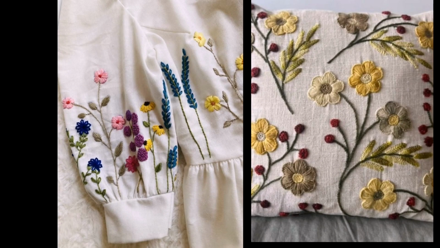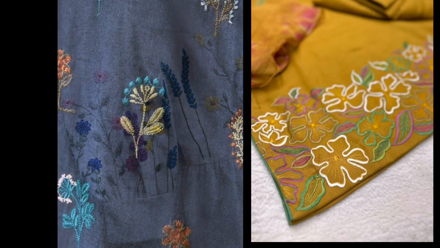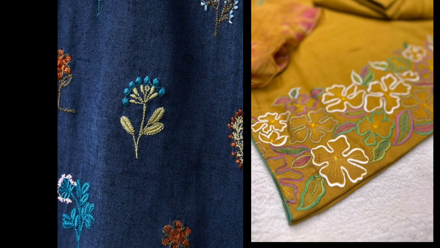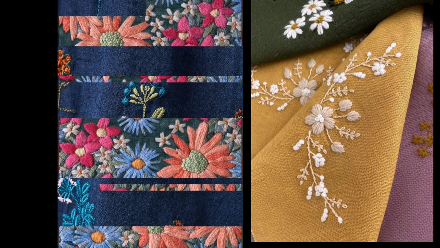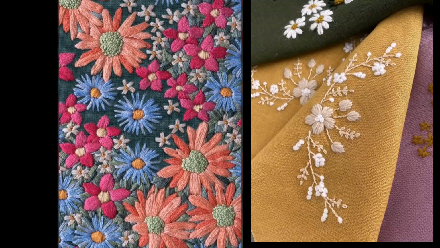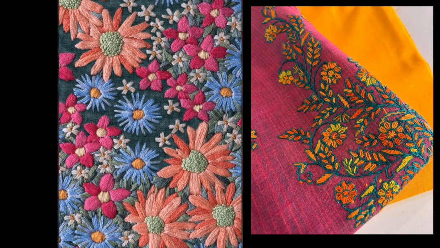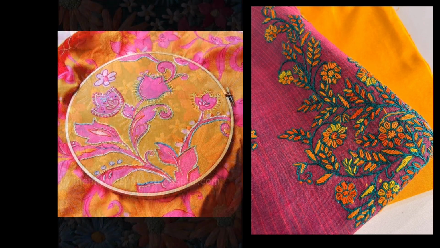There is also simple line embroidery. This style uses clean and simple lines to create shapes and patterns. It looks modern and neat. Line embroidery is perfect for people who like simple and minimal designs.